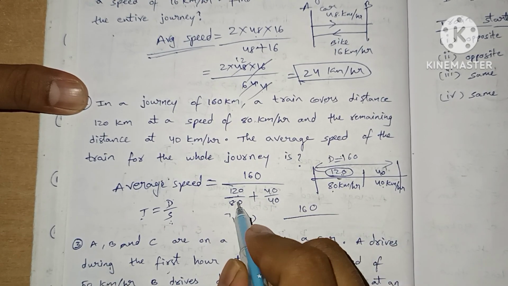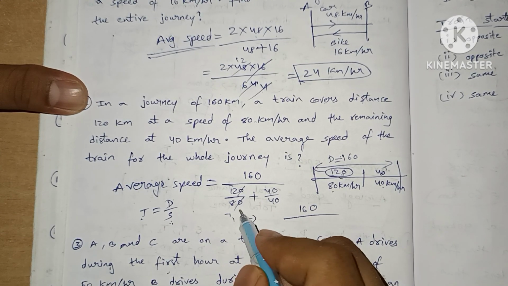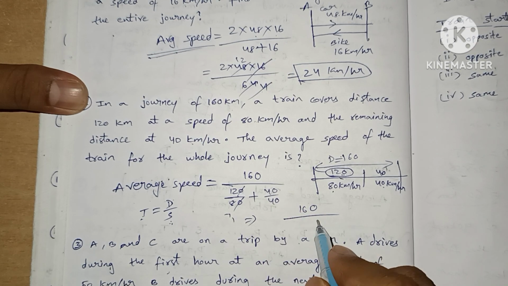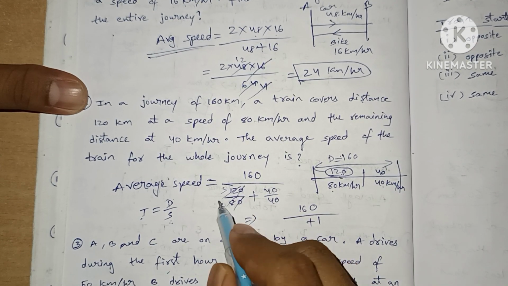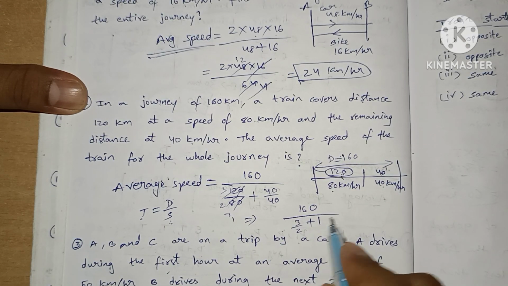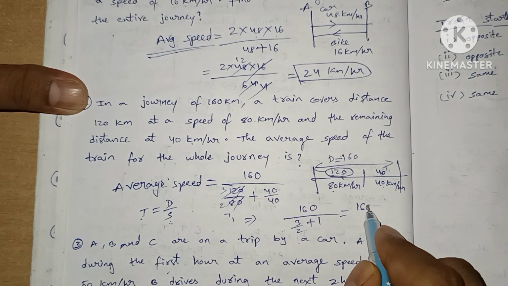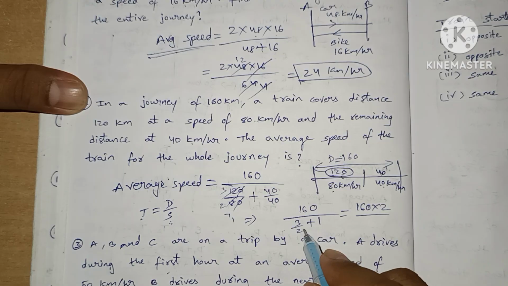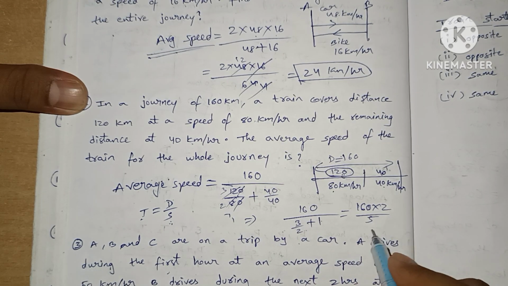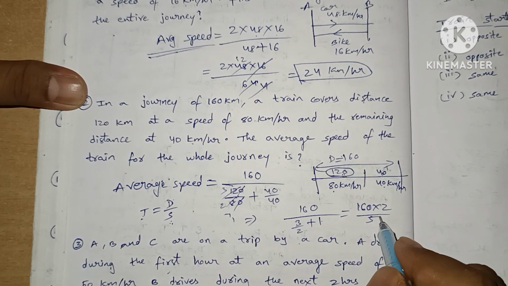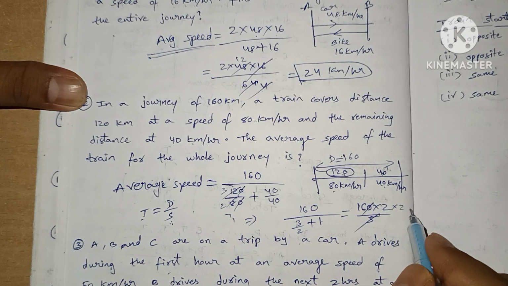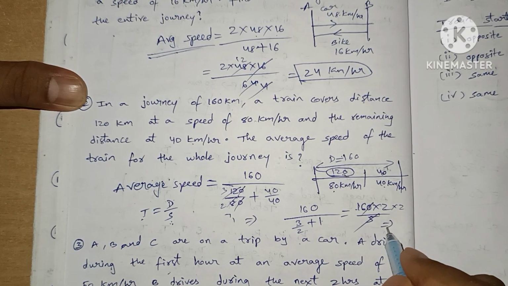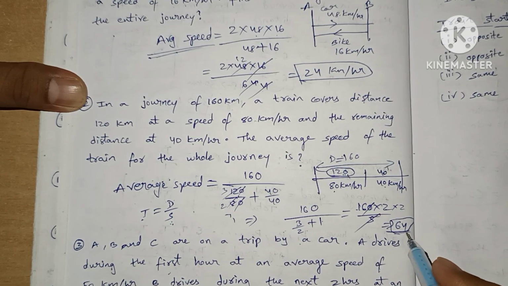here this zero cancels and we have 1, this will be 4 3 times is 12, so 3 by 2. 160 into 2 divided by 3 plus 2, which is 5. This 0 cancels and into 2, 16 4 times is 64, so 64 kilometers per hour is our answer.